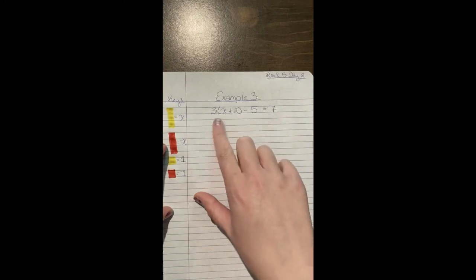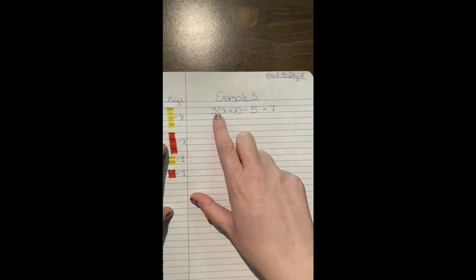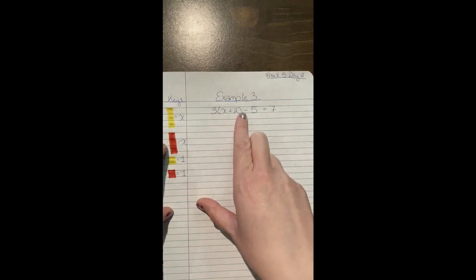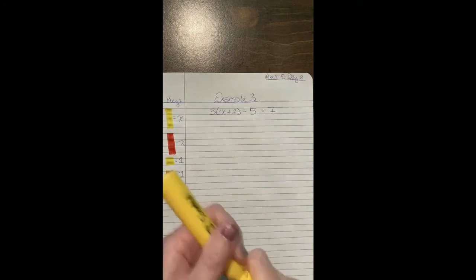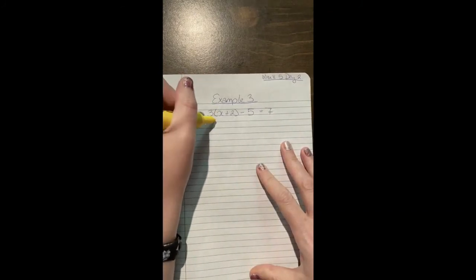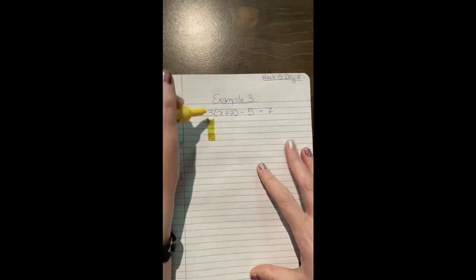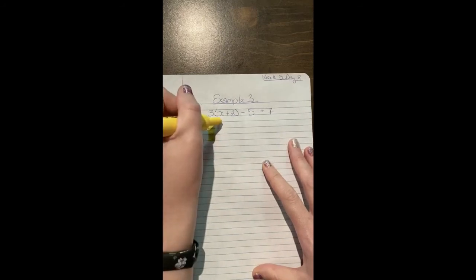All right, so let's talk about this first. So what this means is that we have 3 sets of x plus 2. All right, so x plus 2 looks like this. So we have a positive 1x plus 2.